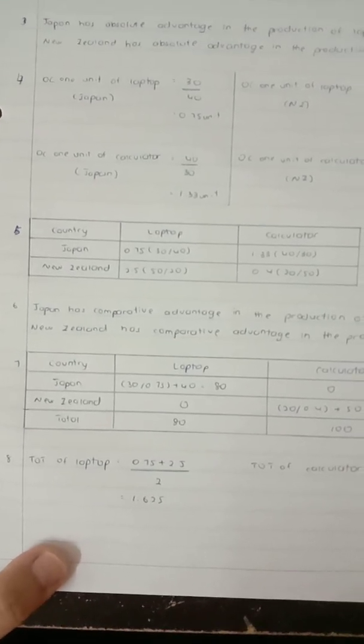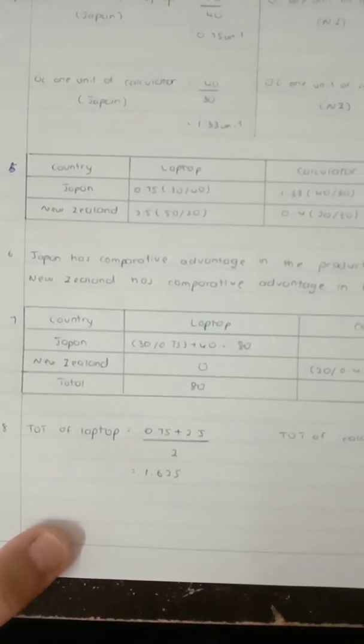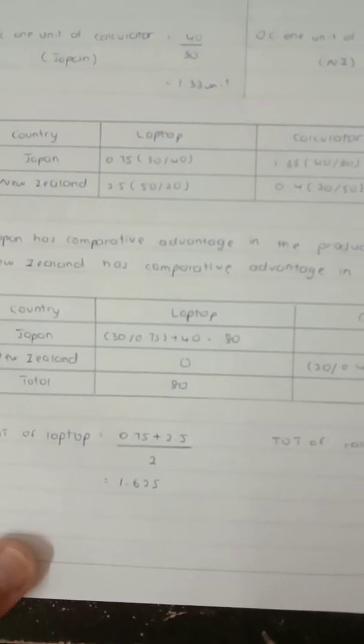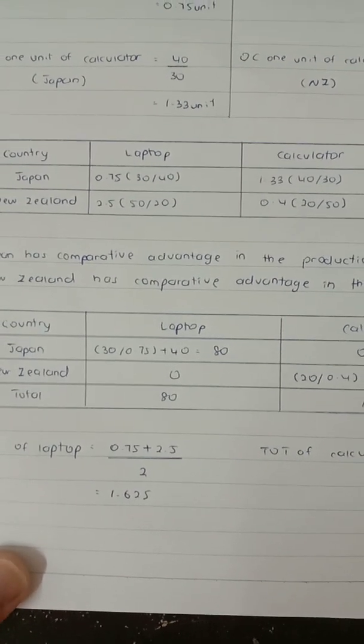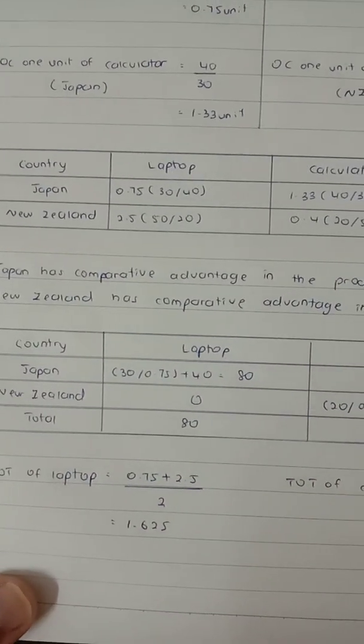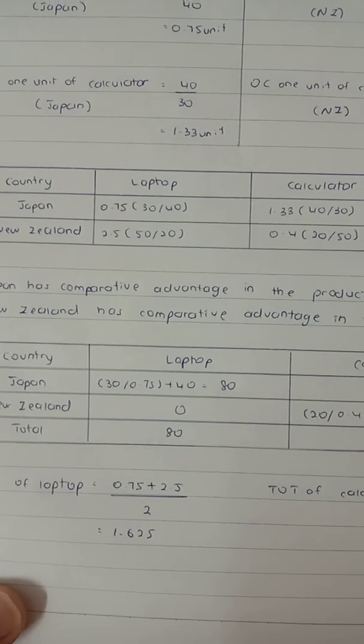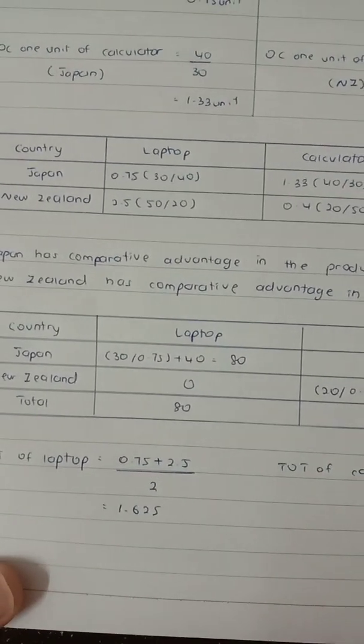So the seventh question is construct a table of production after specialization. In this table, for Japan, we can refer to the sixth question. Japan has comparative advantage in the production of laptop. So we refer back to the table before specialization, Japan produced 30 calculators. So 30 calculators divided by the opportunity cost of 1 unit of laptop, plus the production of laptop. So we get 80 units of laptop in Japan.